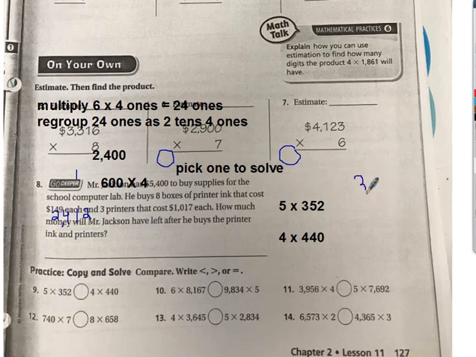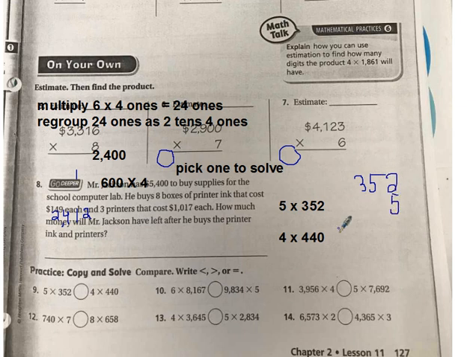So I'm going to put 352 up here times 5. So if you need a graphing piece of paper to help you, or just a piece of paper for scratch paper. So 2 times 5 is 10. 5 times 5 is 25, plus 1 is 26. 5 times 3 is 15, 16, 17.